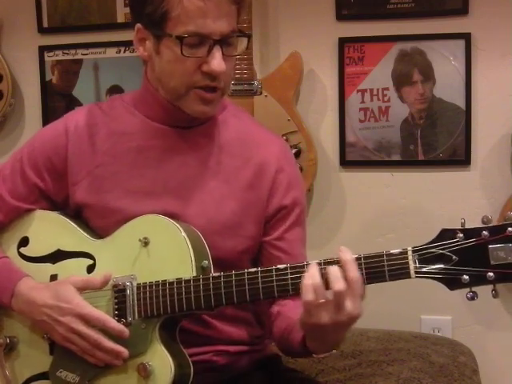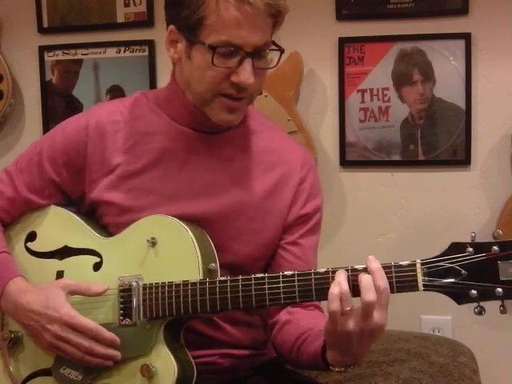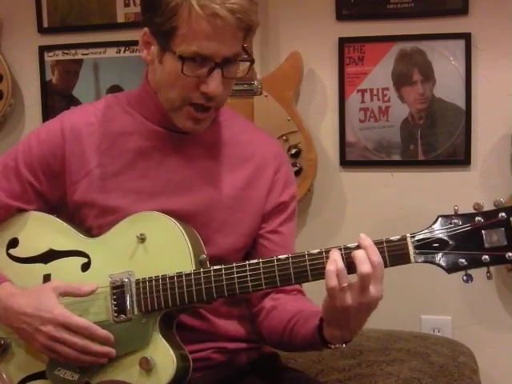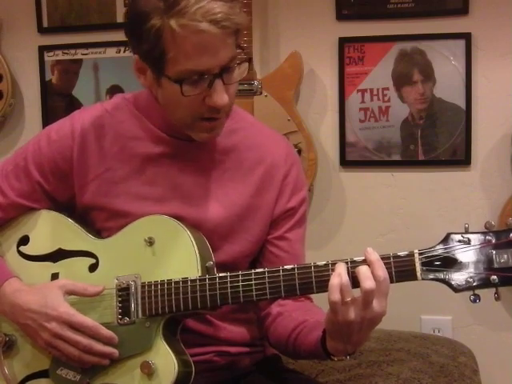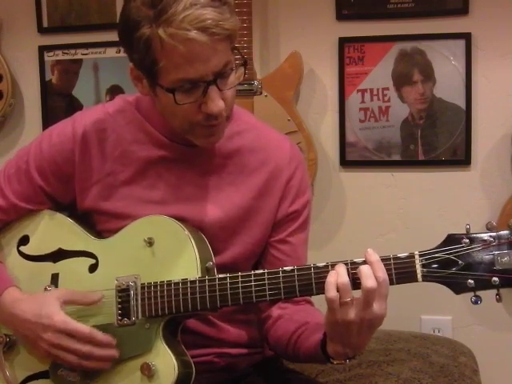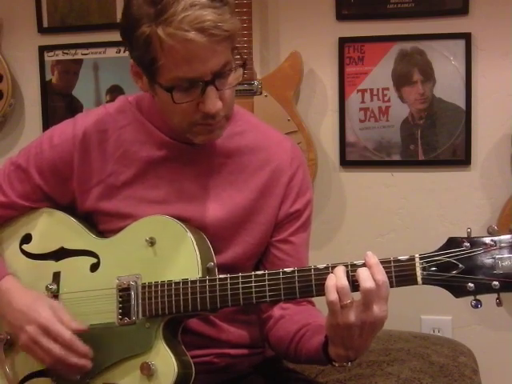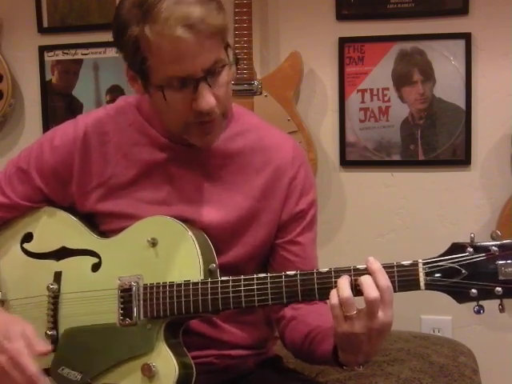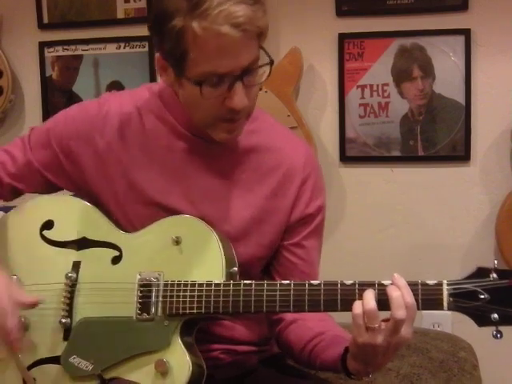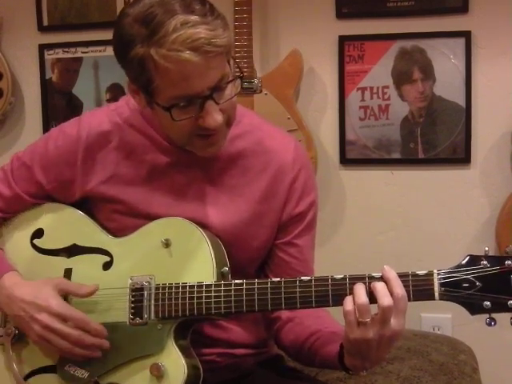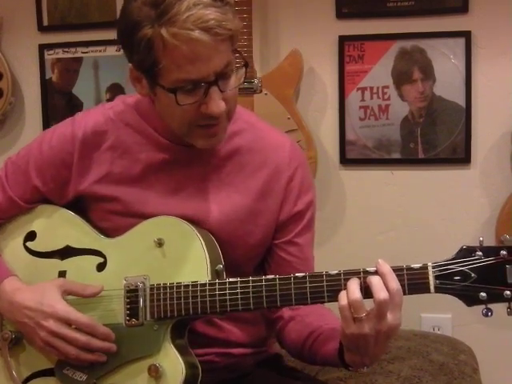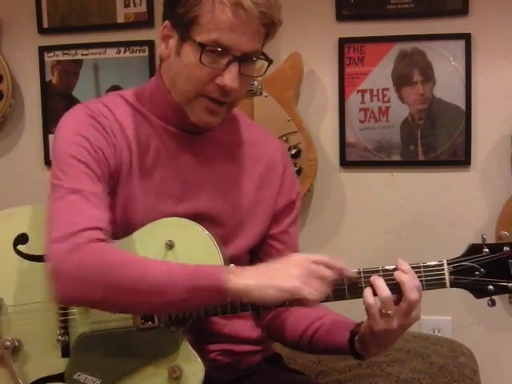Then he quickly jumps down here to the 2nd fret, same shape. So 2nd fret bar, A string at the 4th. Next chord is a really cool one here, same bar, but you're catching the D and the B string, so a little opening there in your fingers.